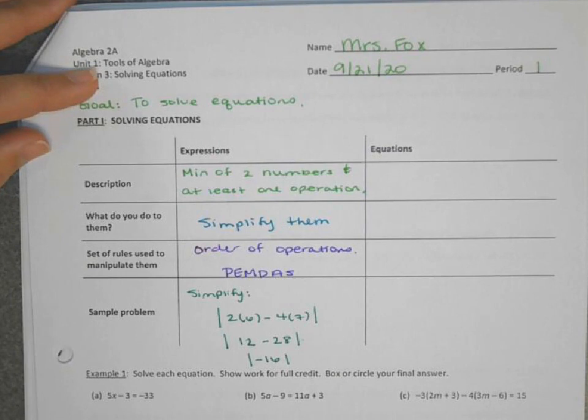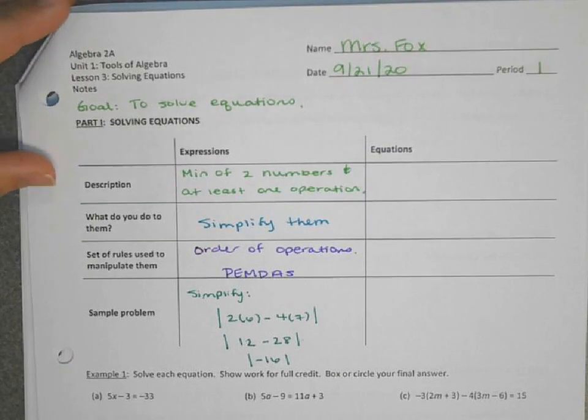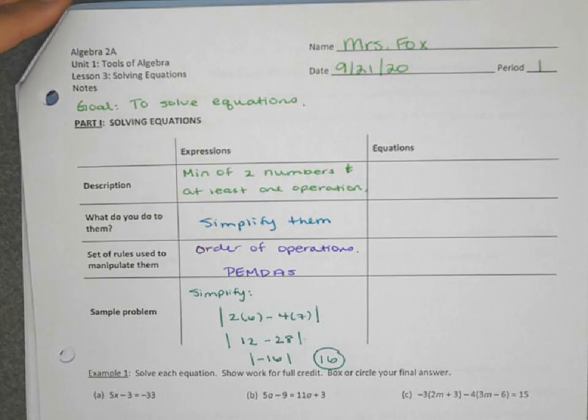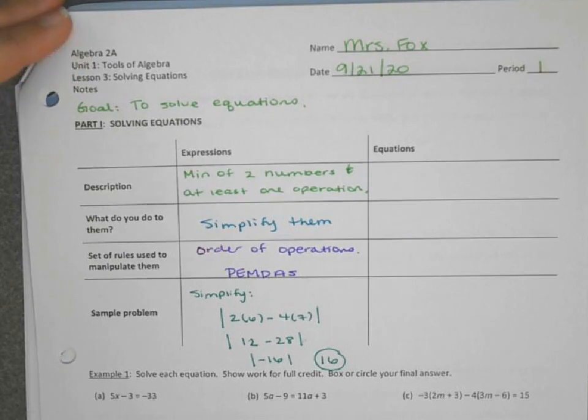And the absolute value of negative 16, remember the absolute value is how far away is negative 16 from 0, and that distance is always positive. So our final answer is just positive 16. So that would be a sample problem of when we had to take an expression and simplify it. So today we're going to start talking about equations.